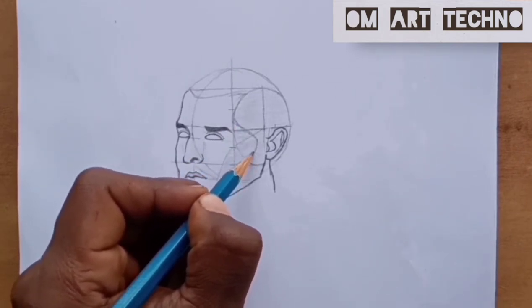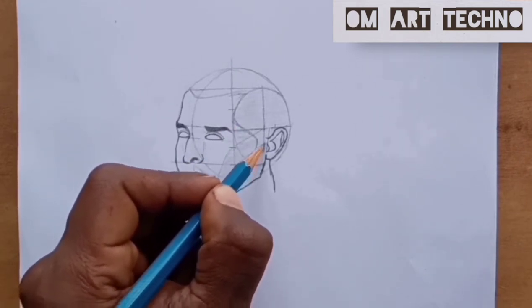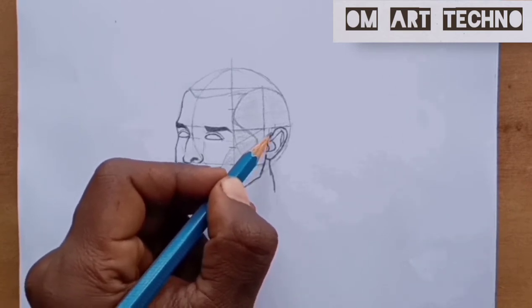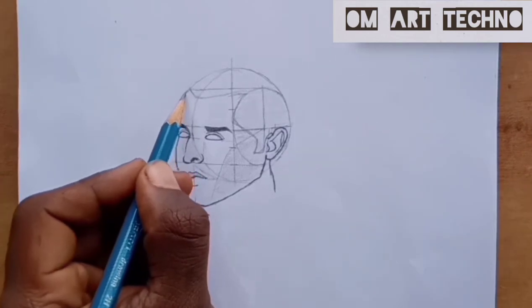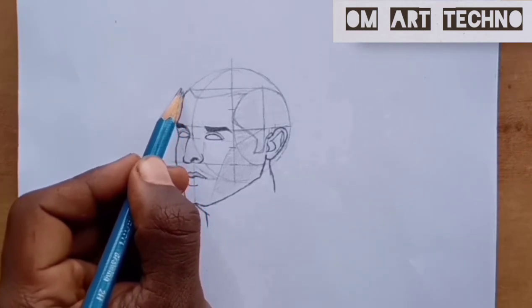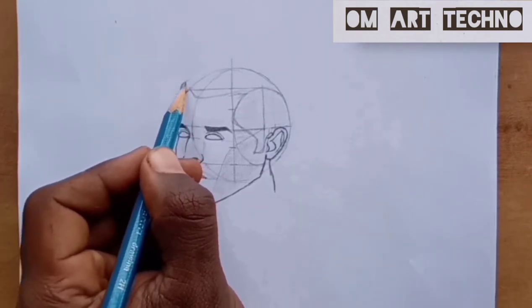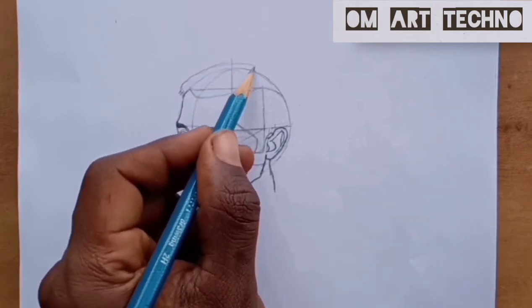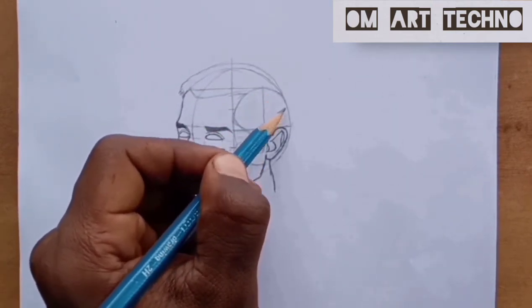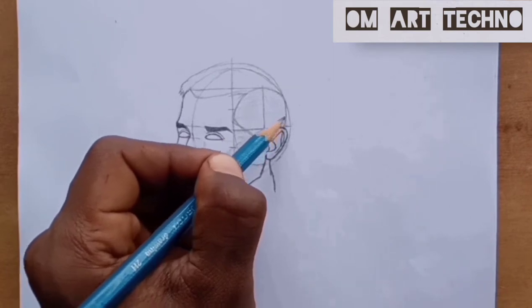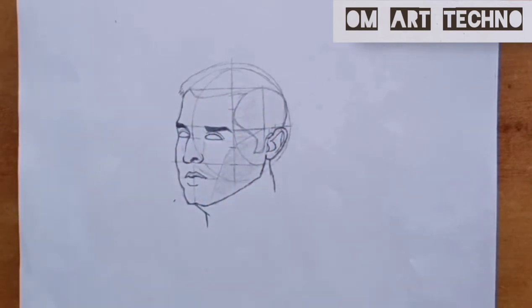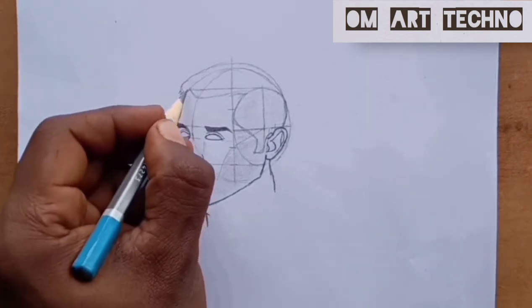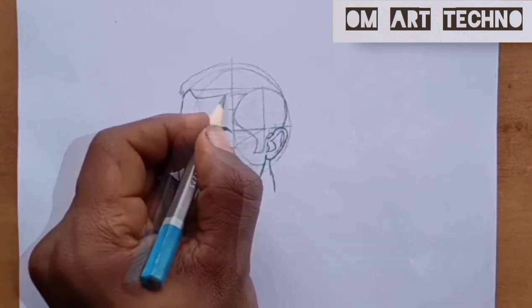Go almost straight down to form his sideburn and then wrap up, disappearing behind the ear. And then give his hair some volume. At the very back of the head, angle your stroke inward, so his head doesn't look like a ball. And there we'll have another completed face.